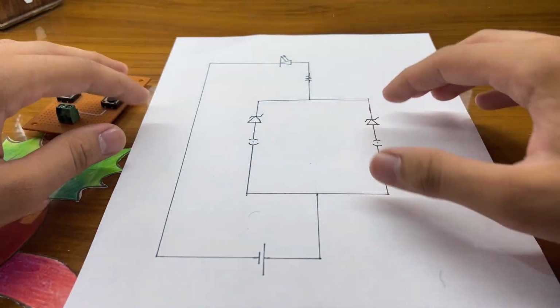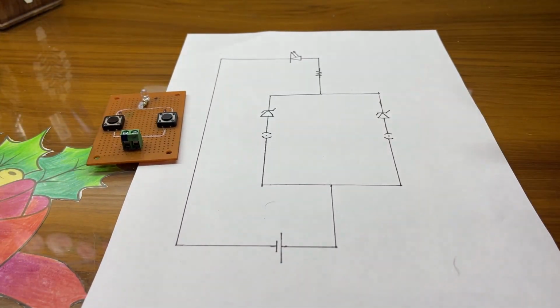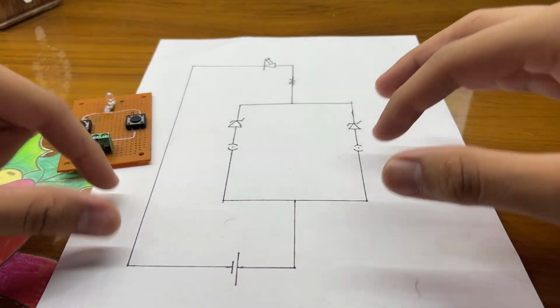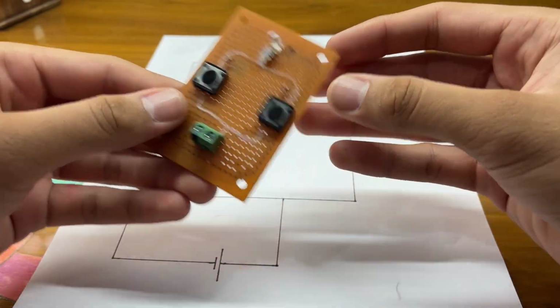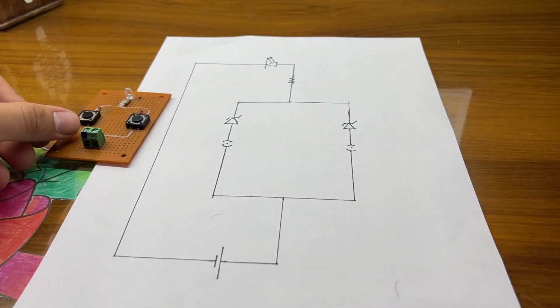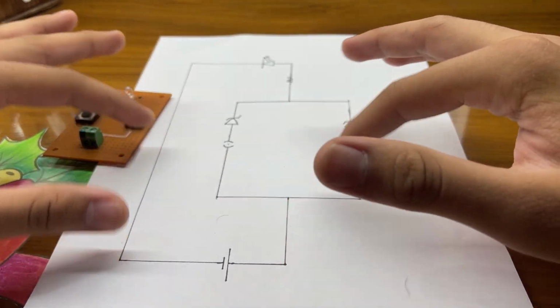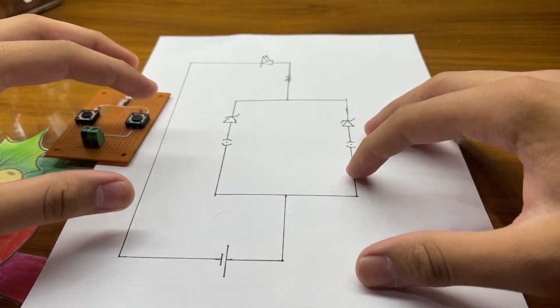I have the circuit diagram here, so you can pause the video and take a screenshot, so it will be easier for you to make it at home. And if you don't know how to make these circuits, I've also uploaded a video on how to make a circuit by just looking at the wiring diagram, the schematic diagram. You can check that video out at the end of this video. I'll also link it down below in the description box.